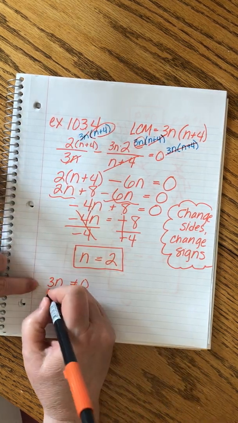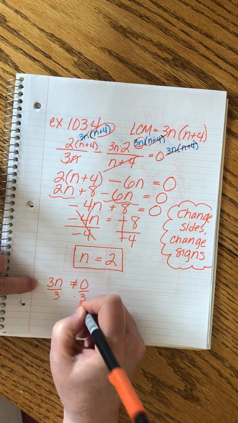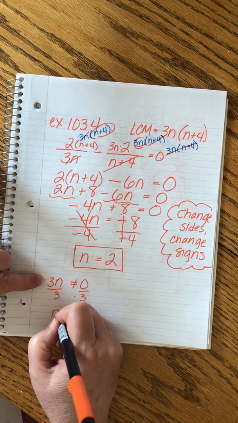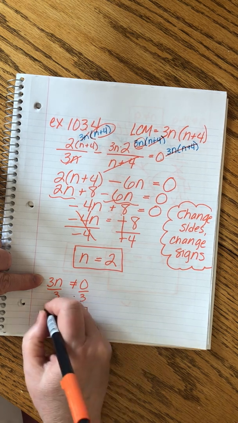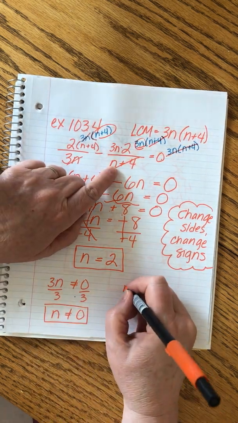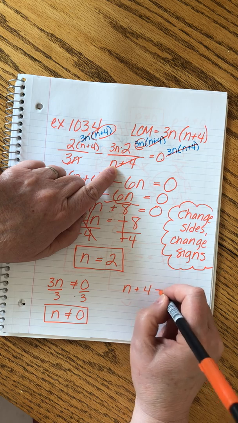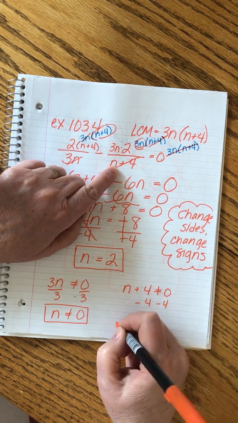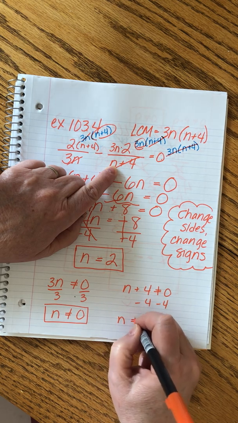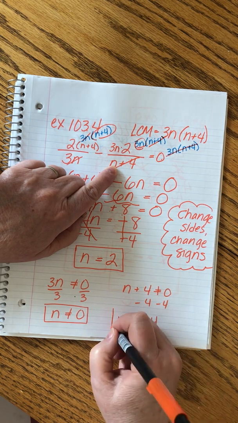And we see that when we multiply, that coefficient doesn't really matter. We just say n cannot equal 0. But here we have this one too, right? N plus 4 cannot equal 0. N cannot equal minus 4.